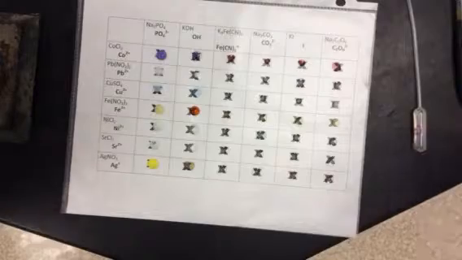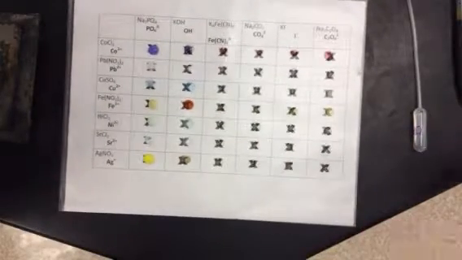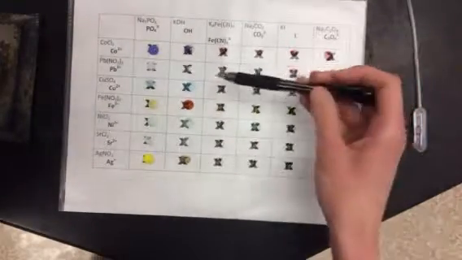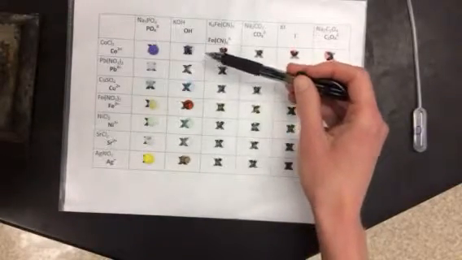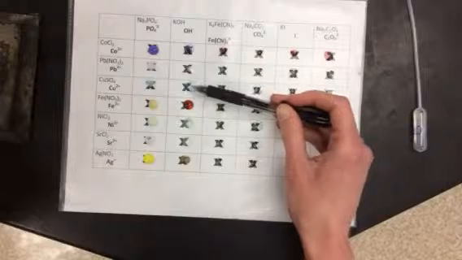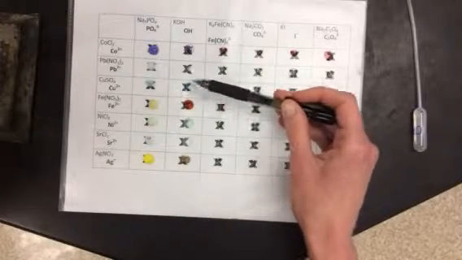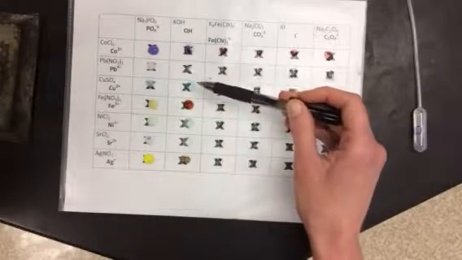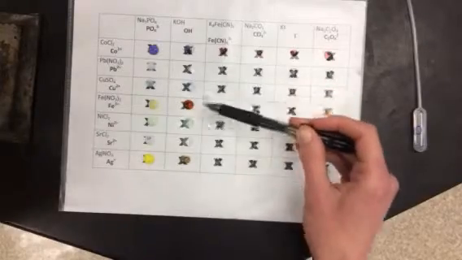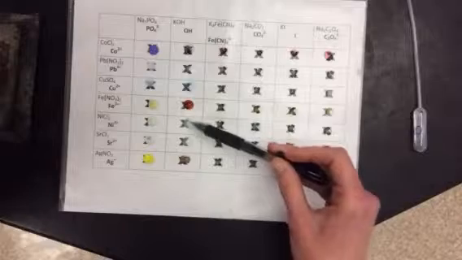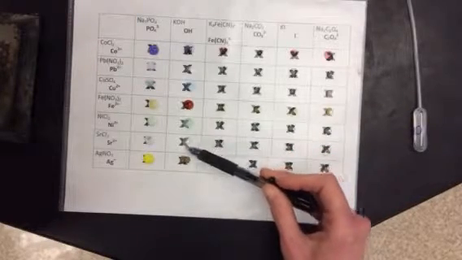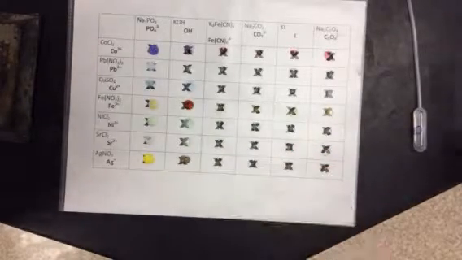Okay, now a few of these, just to help you out, are kind of hard to tell if they are cloudy. So this one is definitely cloudy. This one right here, I would say is not cloudy. That X, I can still see it the same amount that I could before I added the solution. This one I would say is a little bit cloudy. This one I would say is not. Okay.